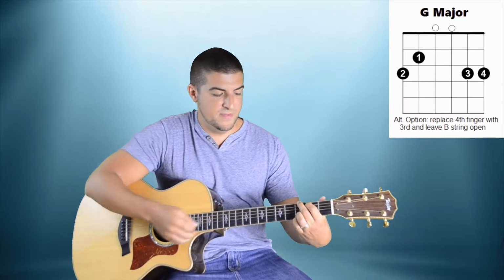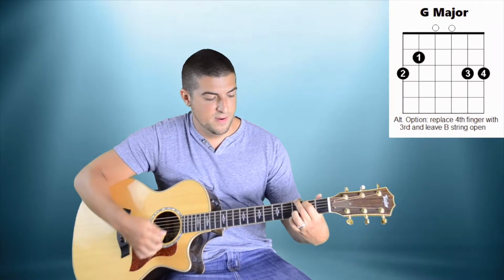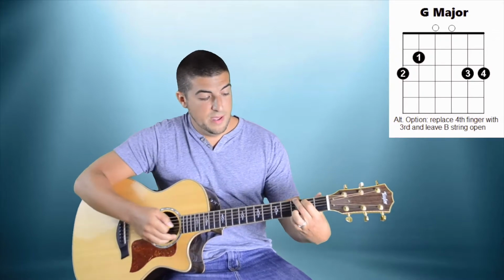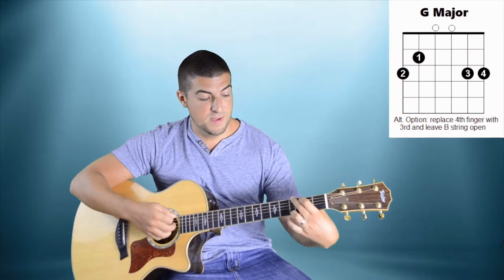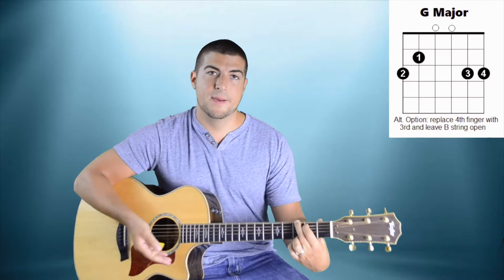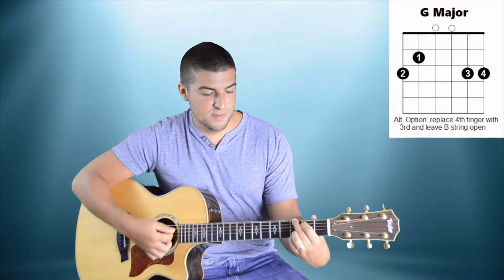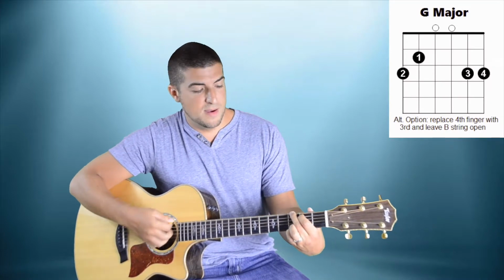Another way you can play G if you want is to lift up that ring finger and you can play an open B, and also if you want you can replace your pinky with that 3rd finger if you're going to play it that way as well. So there's a few different ways to voice a G chord, but that's G. All right? And then we have E.